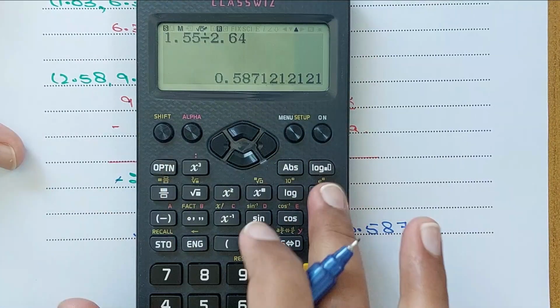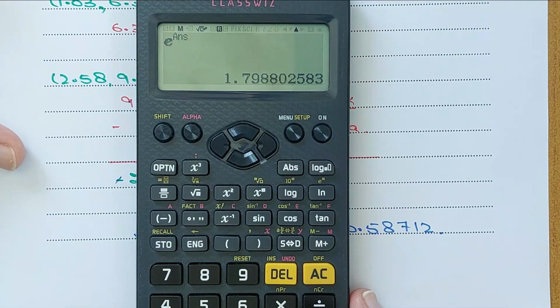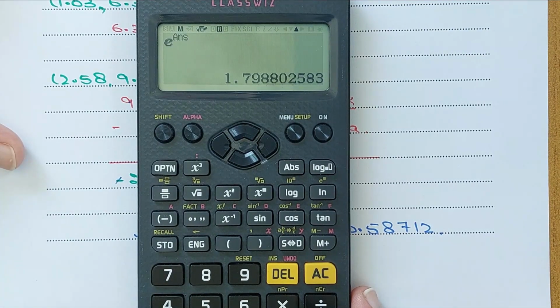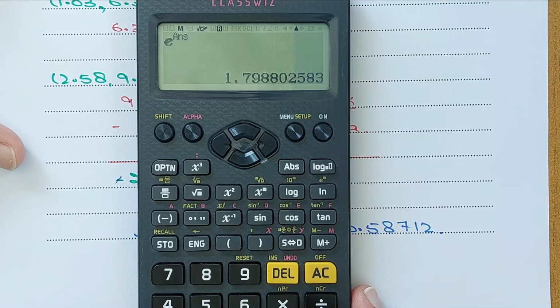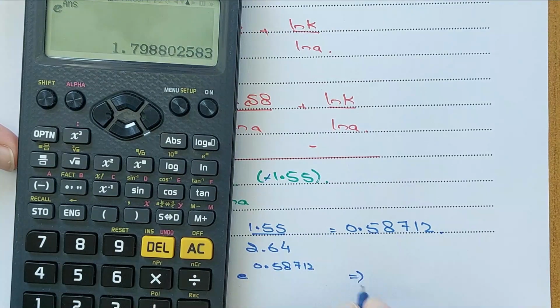So e power answer, this is up to two significant figures we have to solve. So the a value is 1.8. From here, a is equal to 1.8.